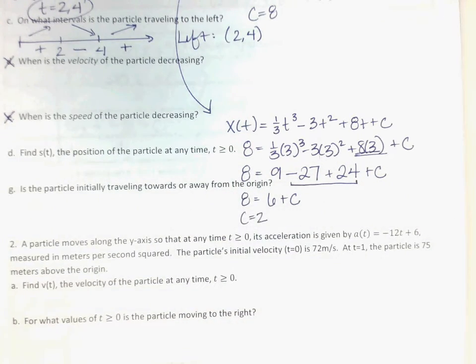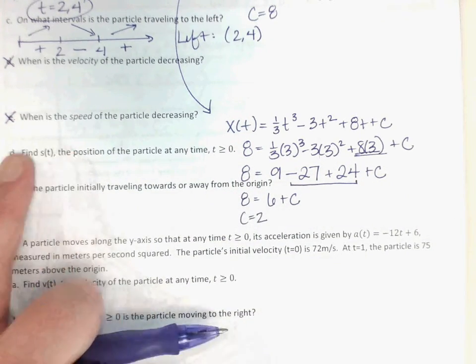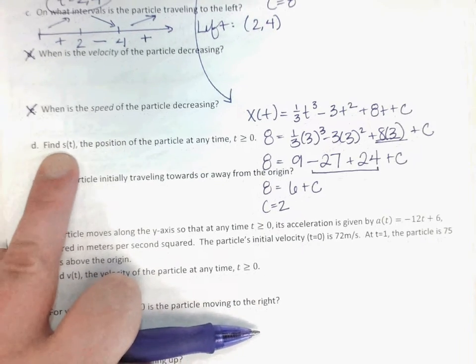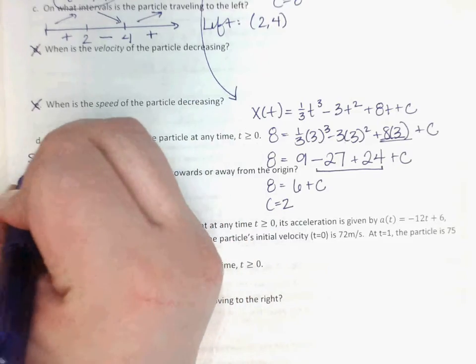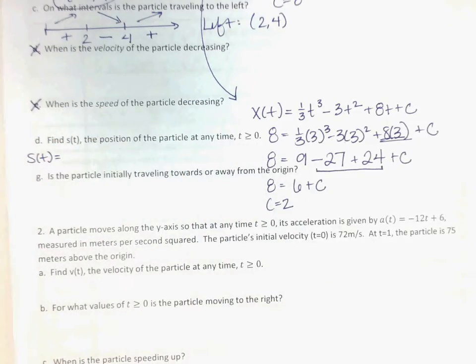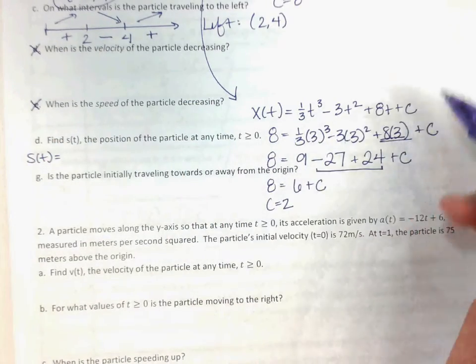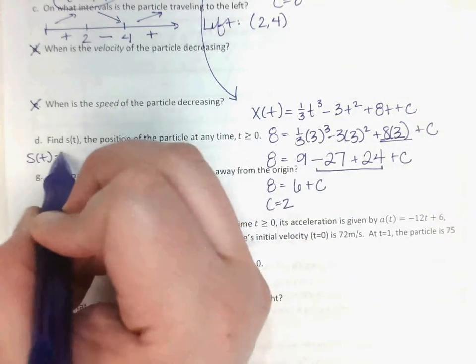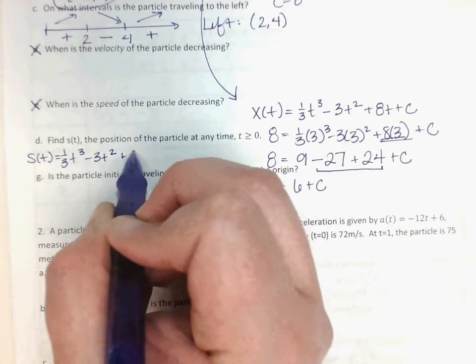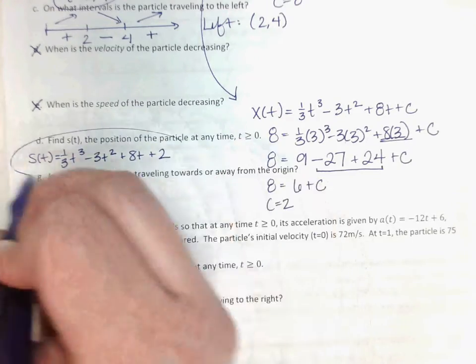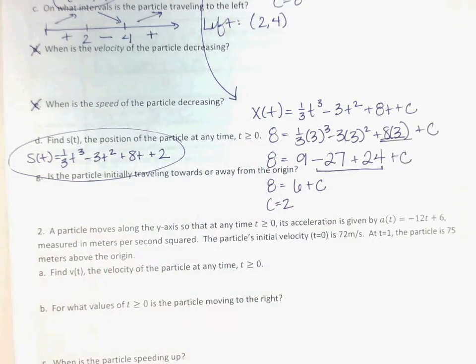So come over here to your position. It says to call it S of t. So I would follow whatever instructions they tell you. So if they're calling it S, then I'll call it S. But it would be all this, but then your C is going to be a 2. So a third t cubed, 3t squared, 8t plus 2. And that would be your equation.